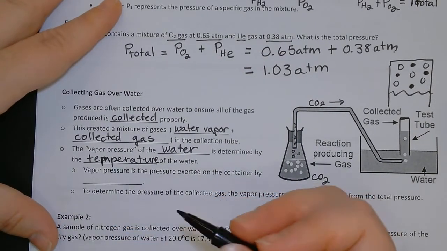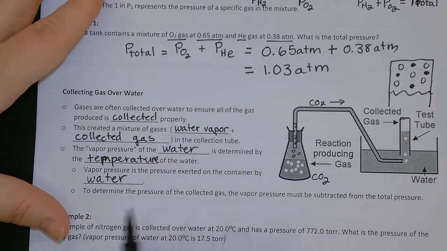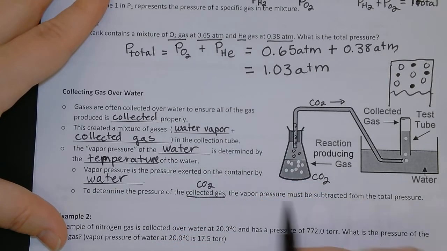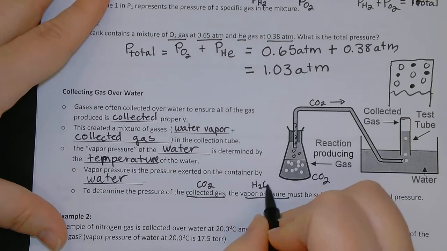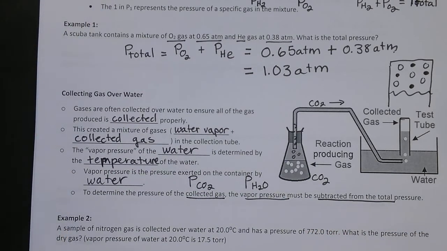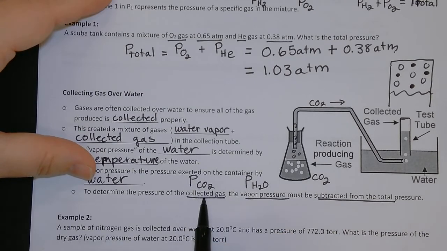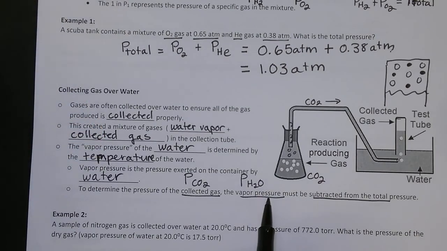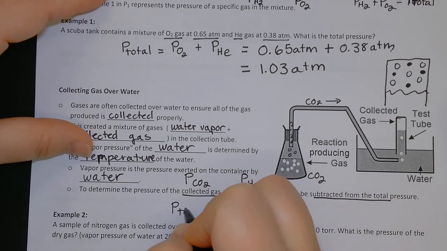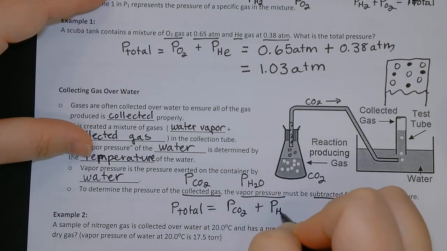So vapor pressure is the pressure exerted on the container by water. To determine the pressure of the collected gas, in this case our carbon dioxide, the vapor pressure, or the pressure of water, must be subtracted from the total pressure, because we're looking for the carbon dioxide, one of the partial pressures. We have one of the other gases, and we would have the total pressure. So it looks something like this. We know our total is equal to each of the individual gases added together.